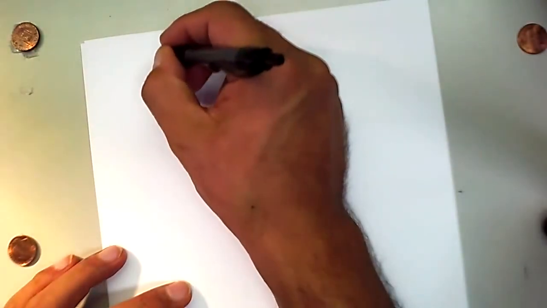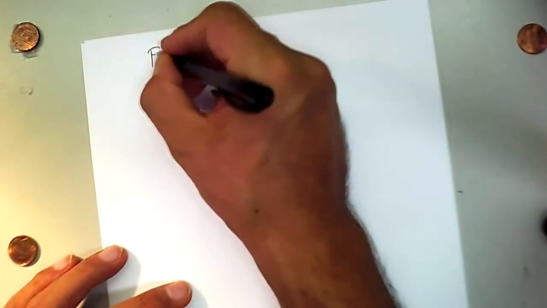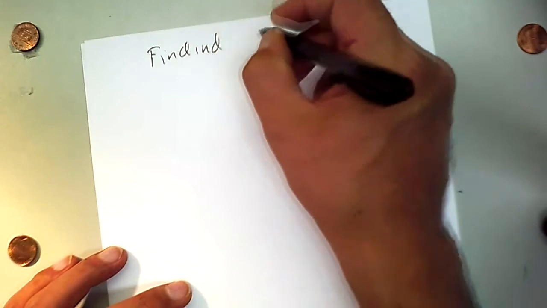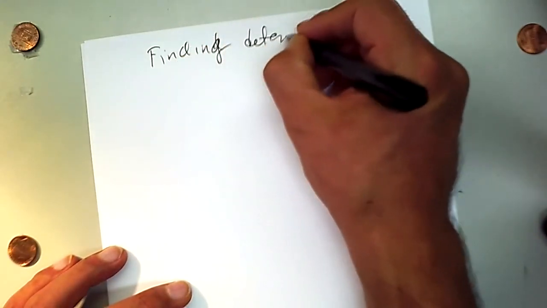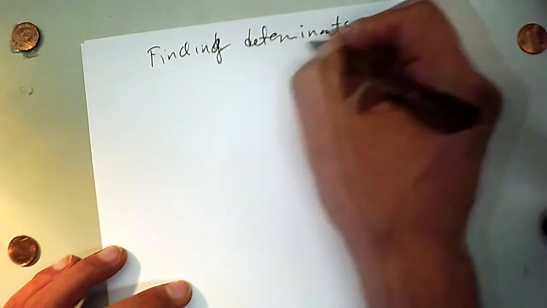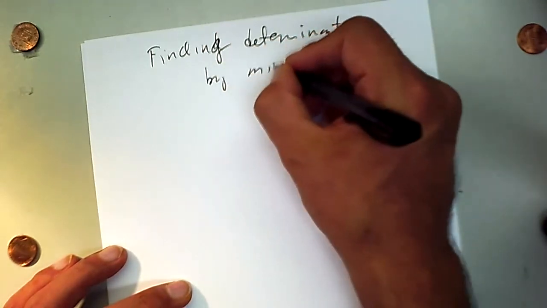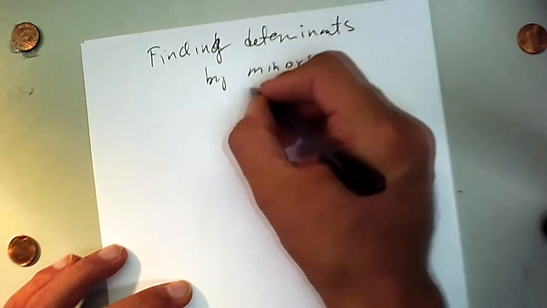And there's one more thing we have to do, which is finding determinants by minors or cofactors.